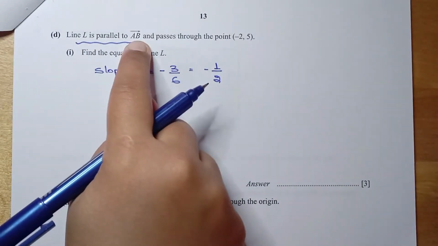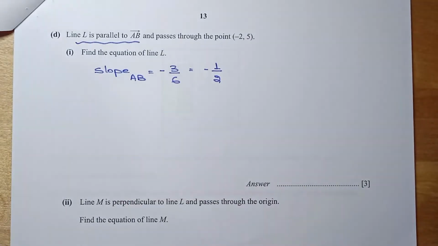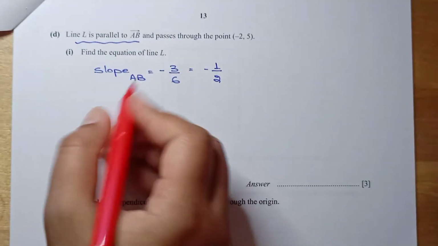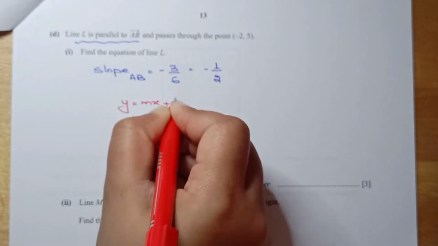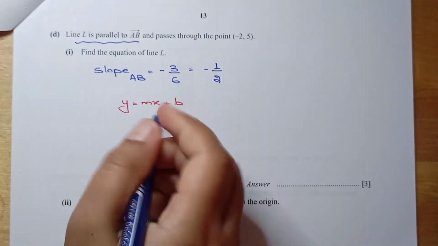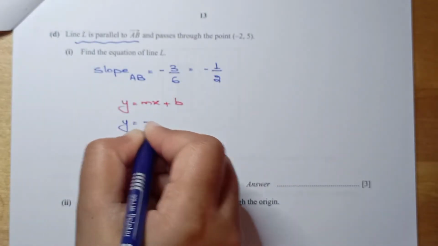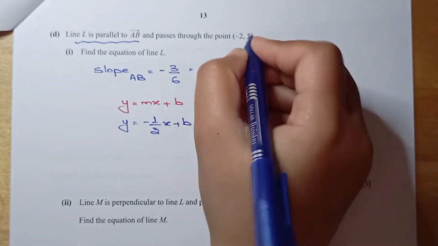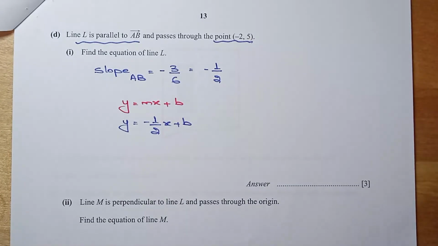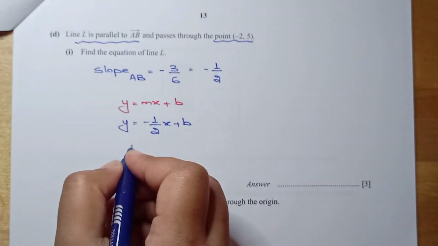So since line L is parallel, the slope of line L must be equal to -1/2. So the equation of line L is y equals mx plus b, where m is the slope: y equals -1/2 x plus b. We can find b, the y-intercept, by using the given point (-2, 5), putting x equals -2 and y equals 5.